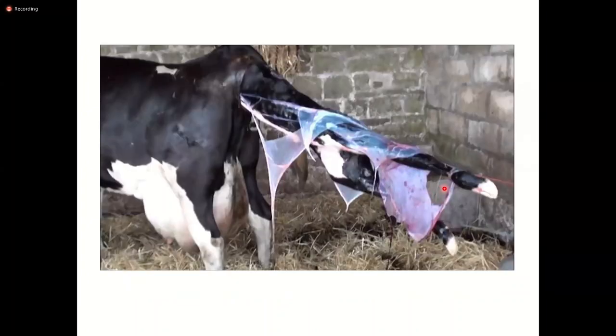Right? You can see that here. These are the front legs, right? So the front legs are tied up with ropes, and you push or pull as hard as you can just to take the young one out. Otherwise, it will adversely affect the mother cow, as well as cause stillbirths, right?